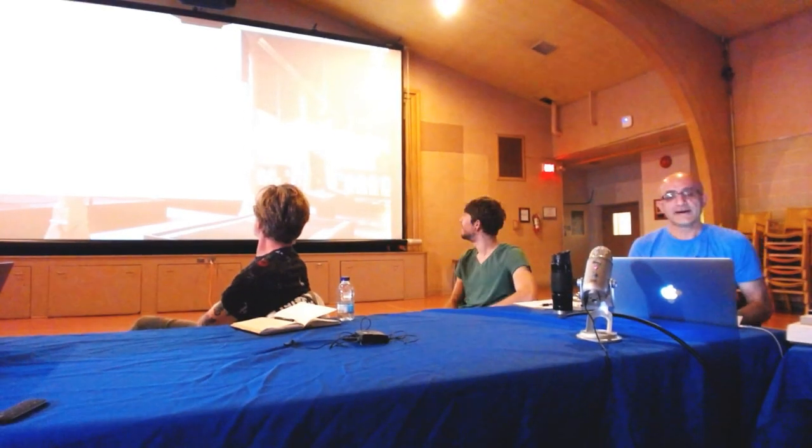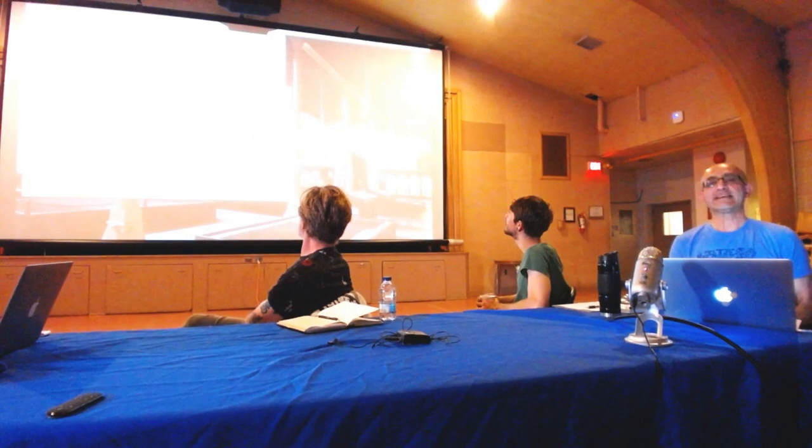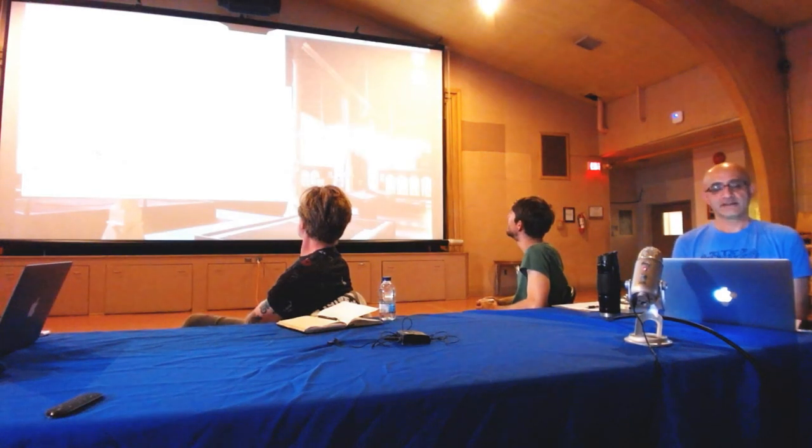Lots of fun. So this is rotoscoping. Rotoscoping is this idea of drawing frame by frame on an image or a film image. So you draw frame by frame. And this is an old technique.